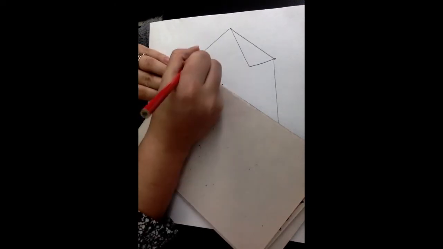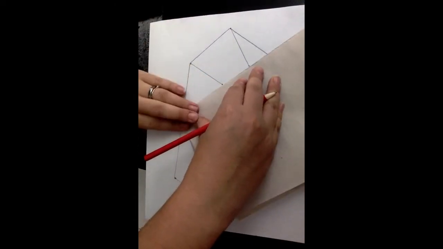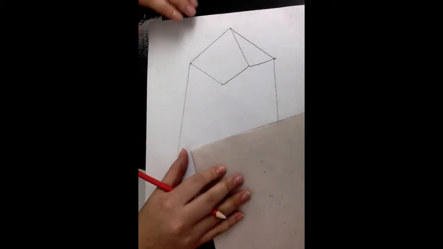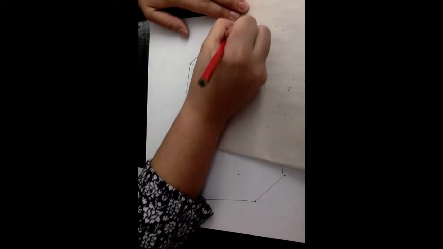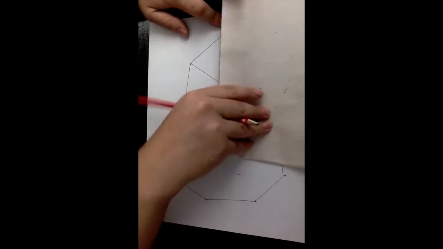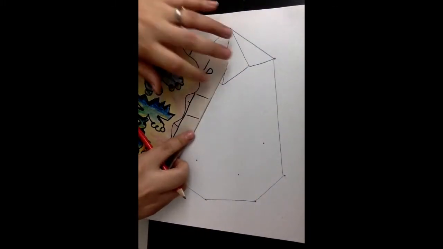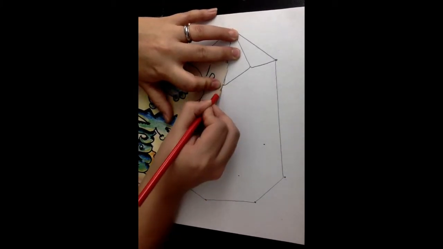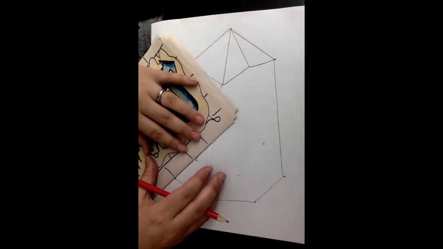Connecting another one. It's kind of a wild, almost like a rhombus. Here's another polygon. I think I might split that rhombus into a couple of triangles, so I'll do that real quick. Alrighty. And I'm just going to use this straight edge to help myself make more lines and connect my dots to each other and to the corners.